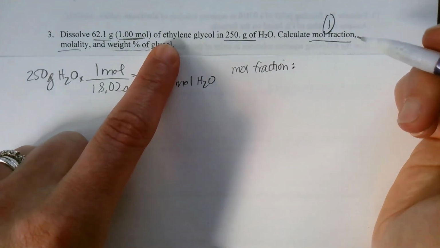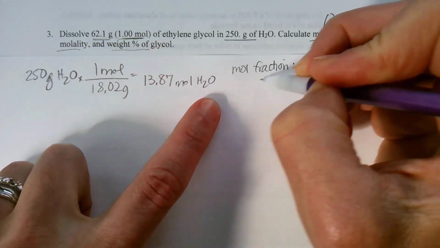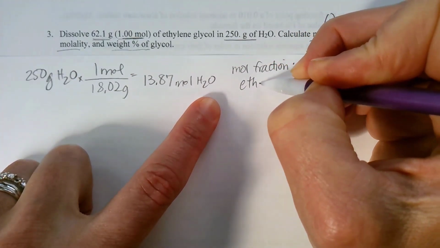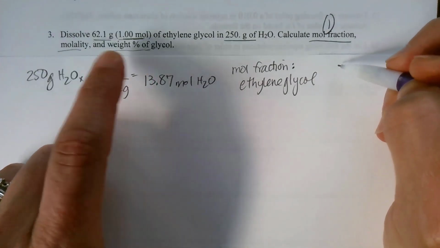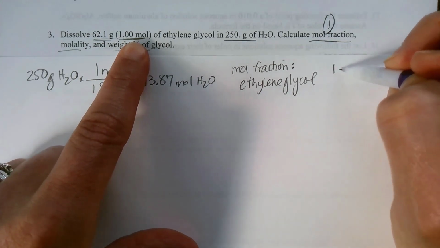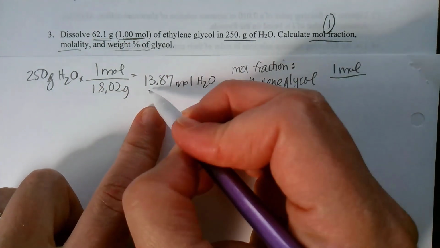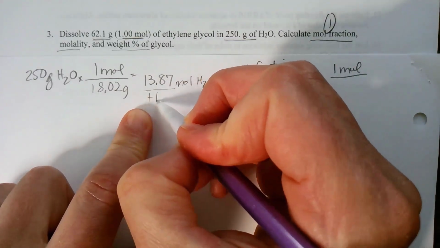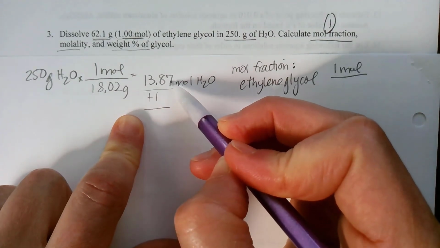Okay, so let's do our mole fraction. For the ethylene glycol, we'll just spell it out. So we're going to do the part of ethylene glycol, which is 1 mole, over our total moles, 13.87 plus 1. 1 came from this, 13.87 from water.